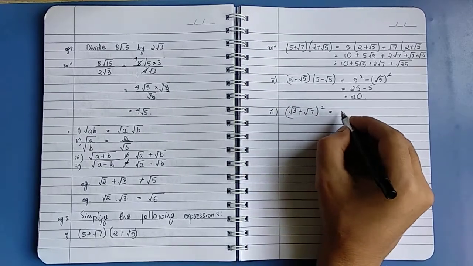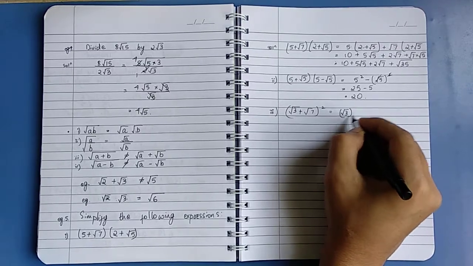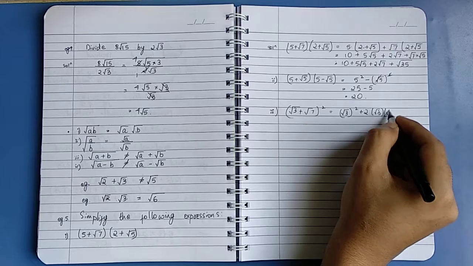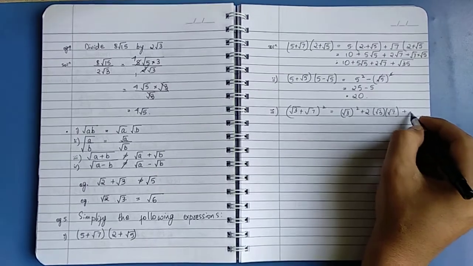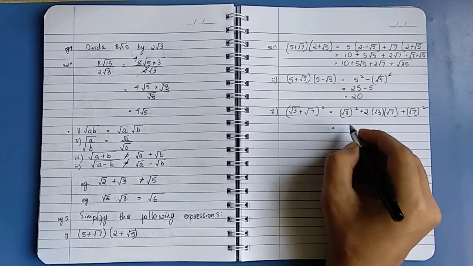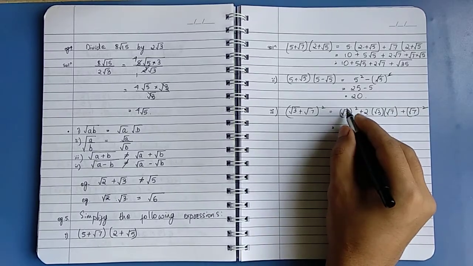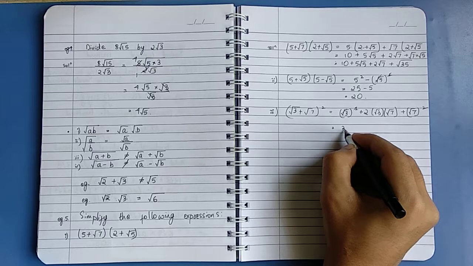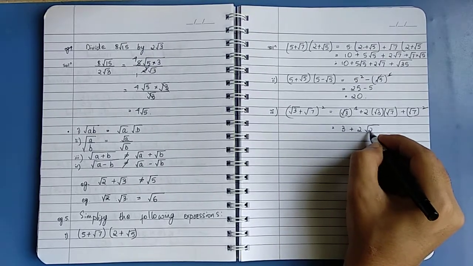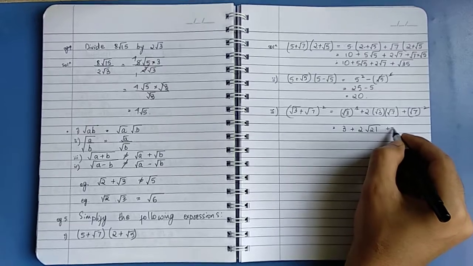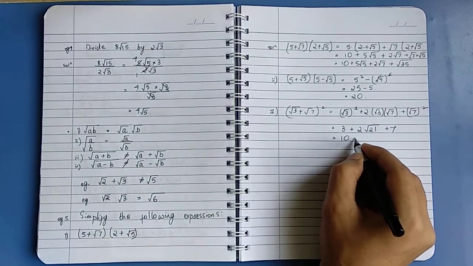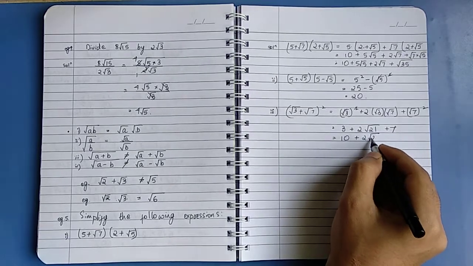So a plus b whole square is a square plus 2ab plus b square. So we have root 3 square and the root cancels off, 3, plus 2 into root 3 into root 7 is root under of 21, plus root 7 square is 7. Now 7 plus 3 we get 10, plus 2 root 21.